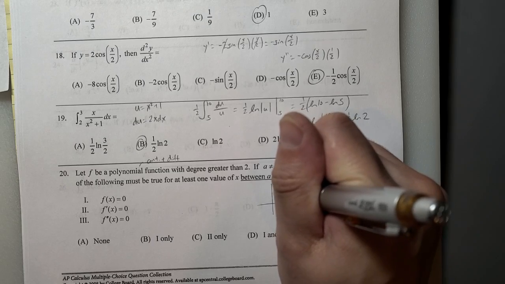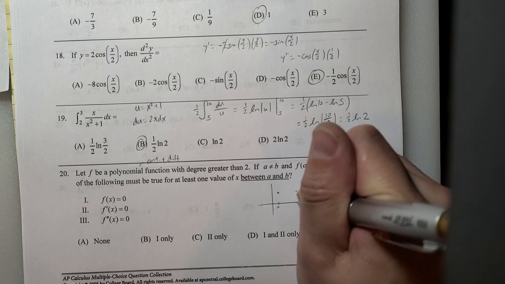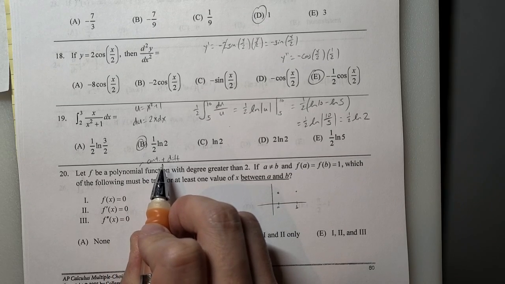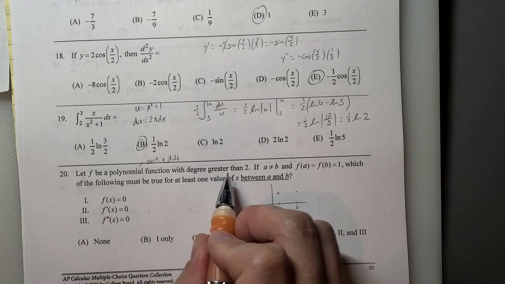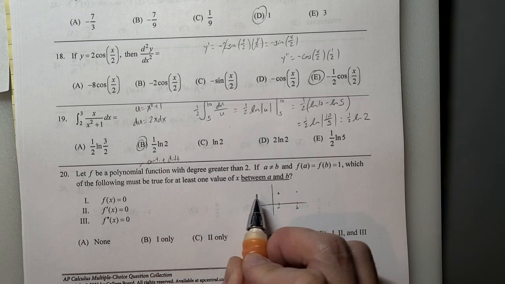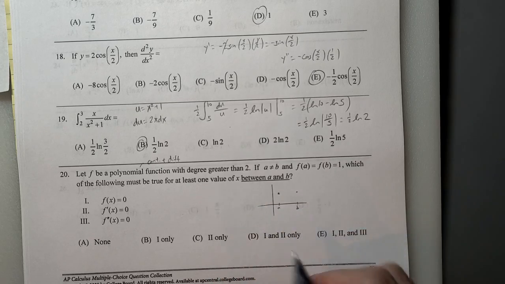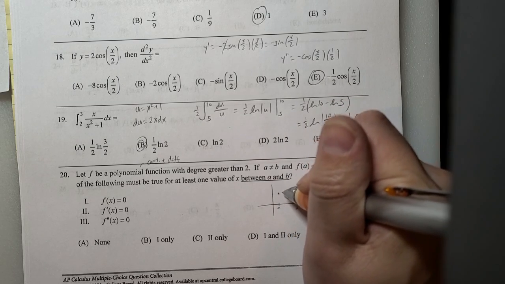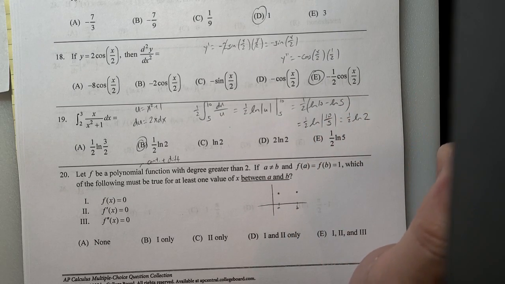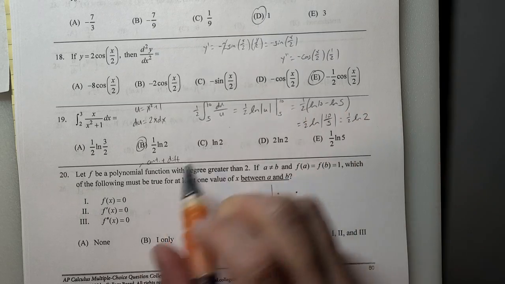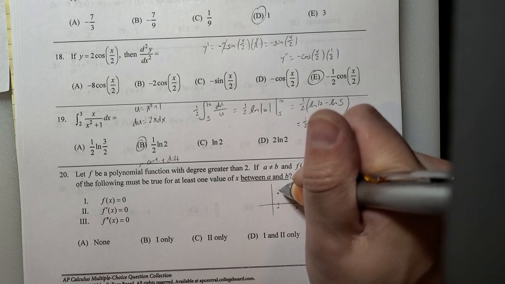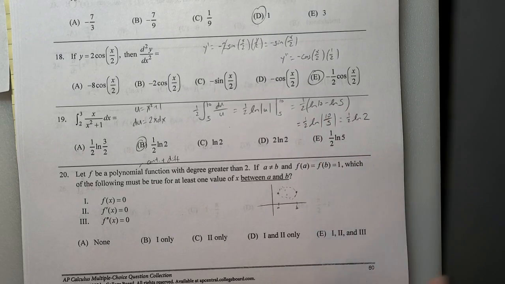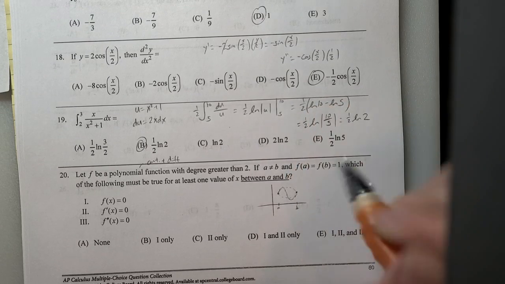So if this is a, this is b. Remember, we just said it's continuous and differentiable. And it's with degree greater than 2. So it eliminates the possibility that it's a straight line. Since it's continuous and it's with degree greater than 2, it'll have to go like this, or maybe like this, or maybe like this.